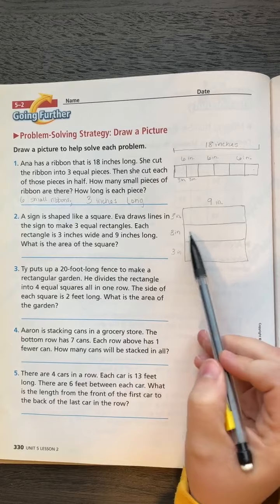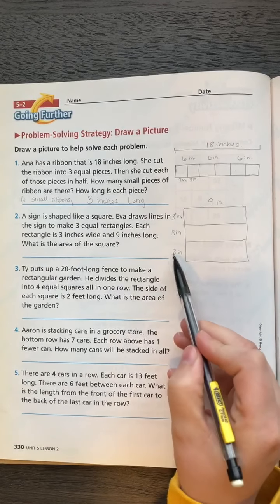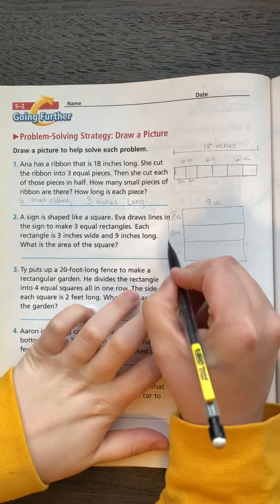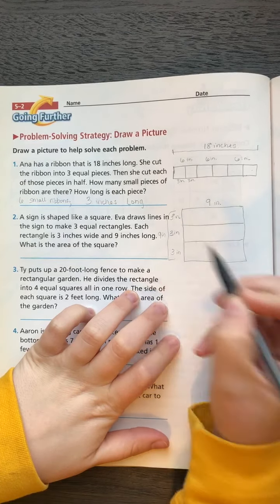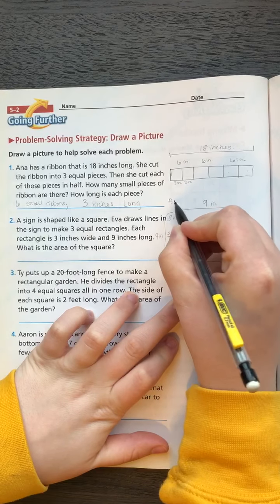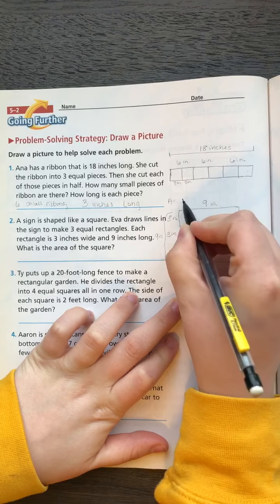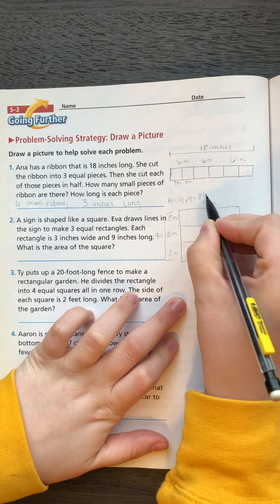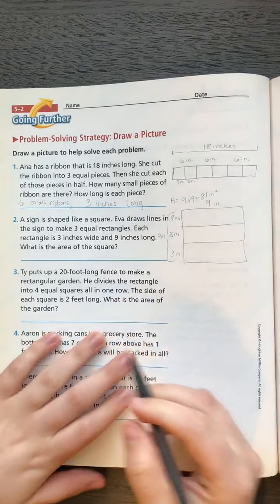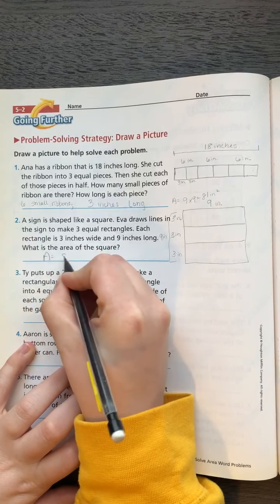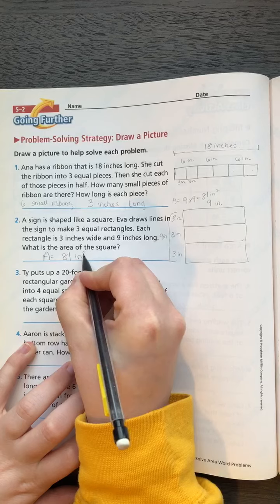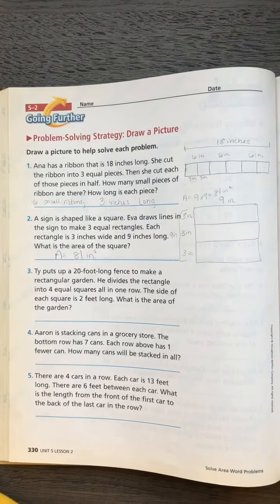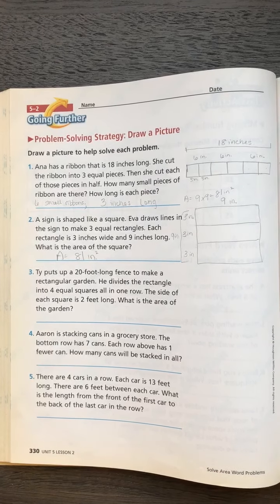I think we should add up our 3 rectangles. So 3 plus 3 plus 3, 9. We'll just say 9 inches. And to find our area, we'll just put it up here. Area equals 9 times 9, which is 81 inches squared. Okay? So again, just going step by step, taking it slow, and solving it.